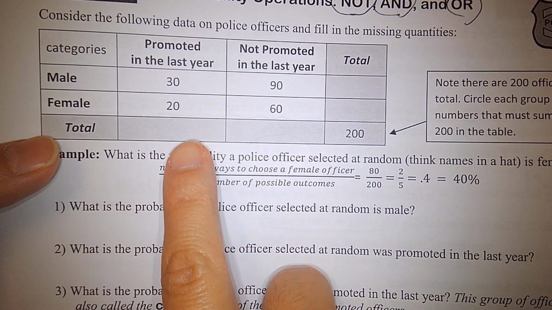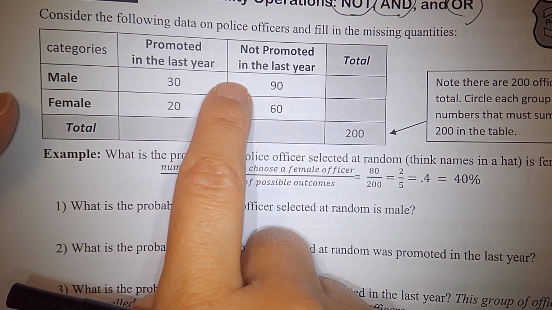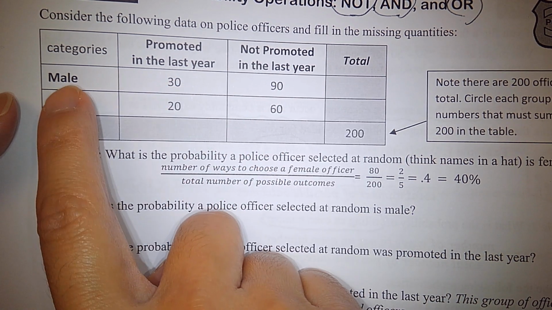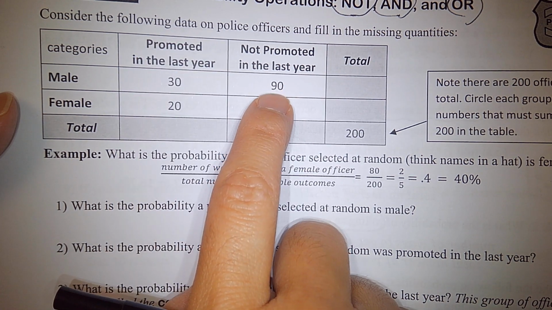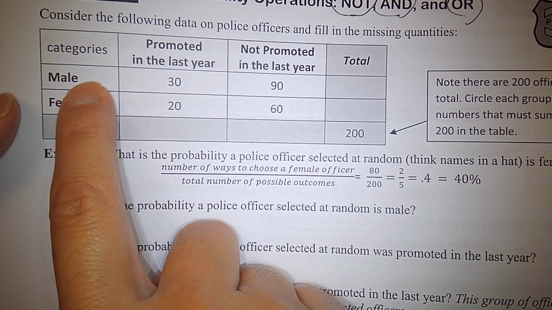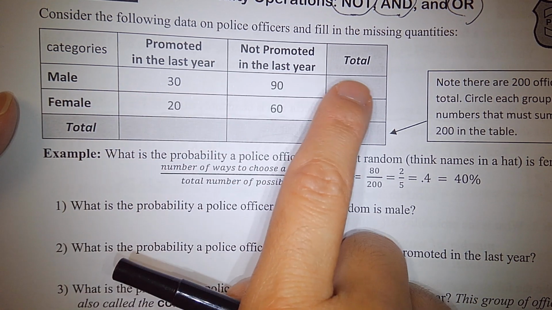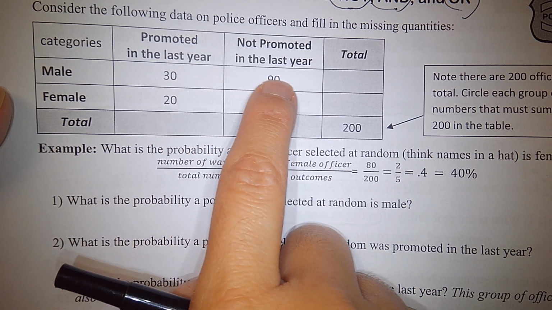So how to fill the table, everyone? In the row direction, there are 30 male officers who were promoted, and 90 male officers who were not promoted. So, in total, how many male police officers are there?